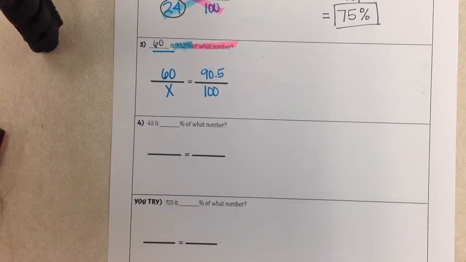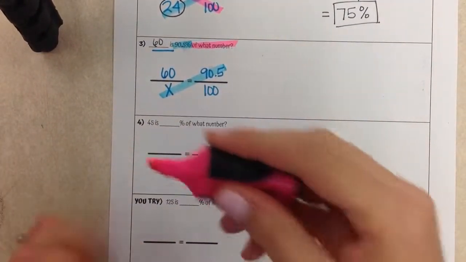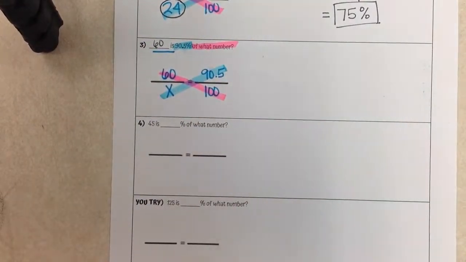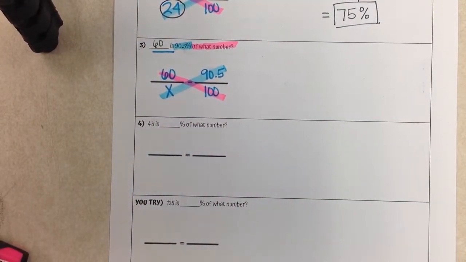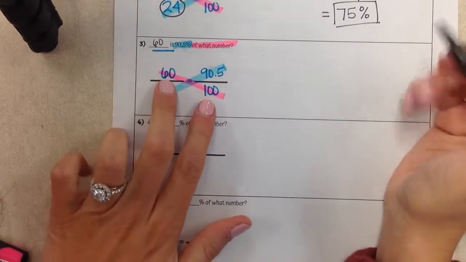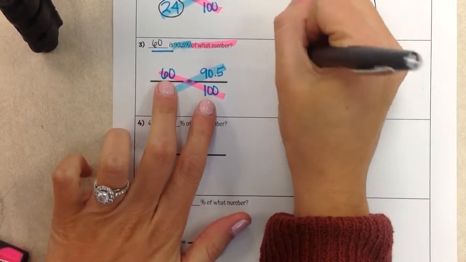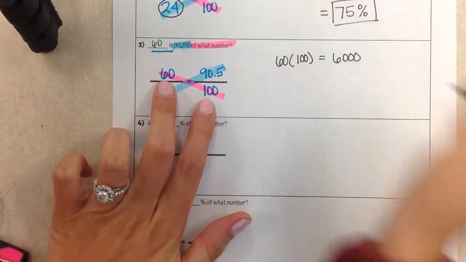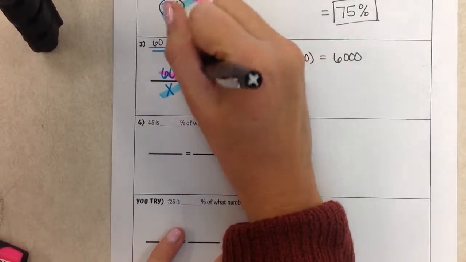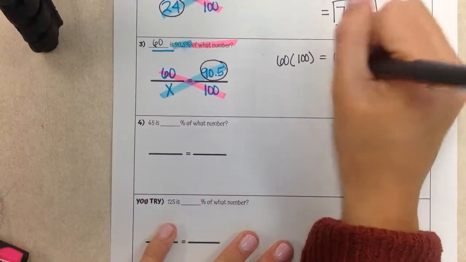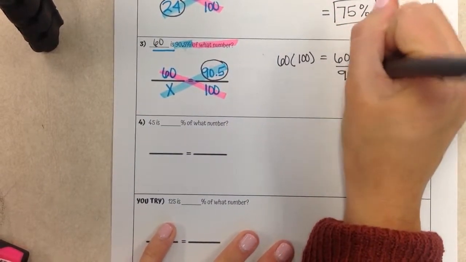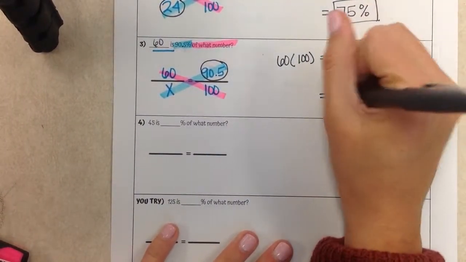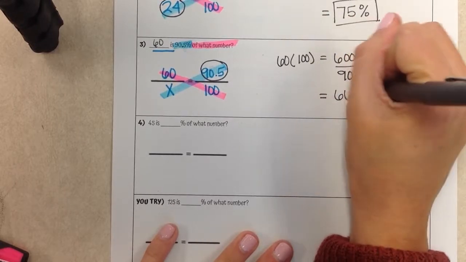Now we can highlight our two diagonals. Going to multiply the two numbers that are in the same diagonal, 60 and 100. That equals 6,000. Divide by the number in the same diagonal as the variable. Divide by 90.5. And we get about 66 3/10.